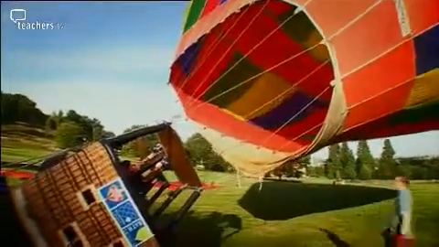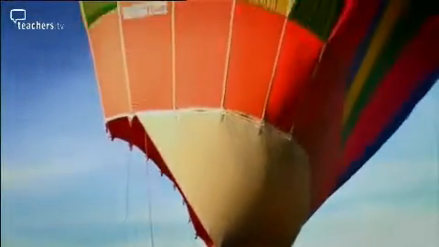It's a hot summer's day in Bristol, and the perfect weather conditions for a balloon ride. Okay. Hello. But how does a hot air balloon fly? I think we'll have some passengers on board, please. Passengers.